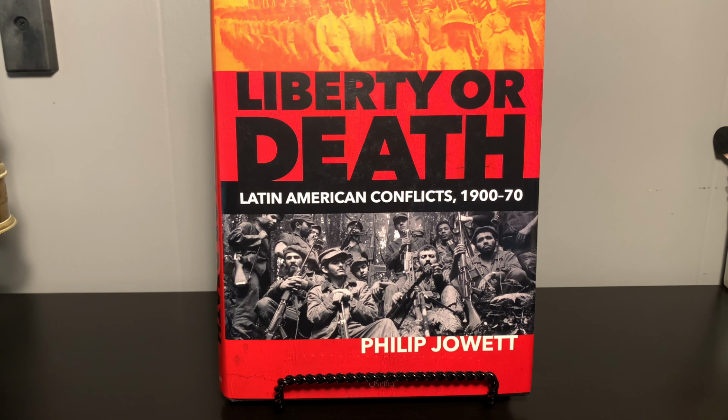So here are the chapters for the book. And as you can see, we have different things. We have 20 years of conflict, so it's just multiple different conflicts from a 20-year period. Then after that, there are chapters that focus specifically on certain conflicts, such as the Mexican Revolution, both Mexican revolutions.